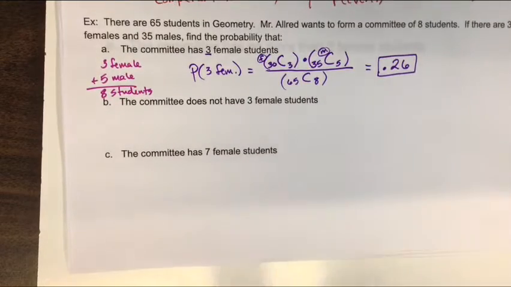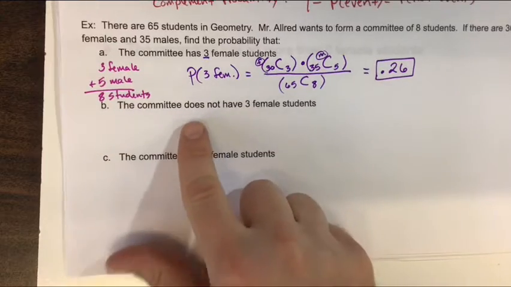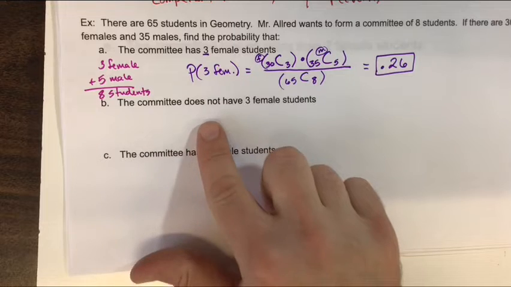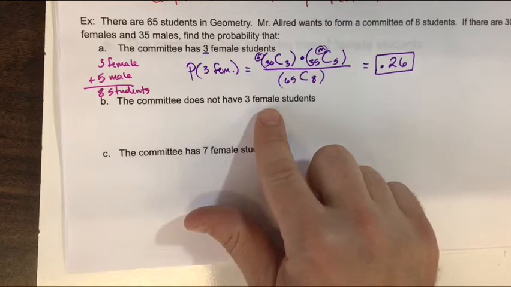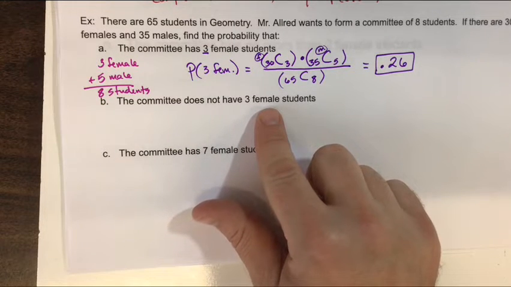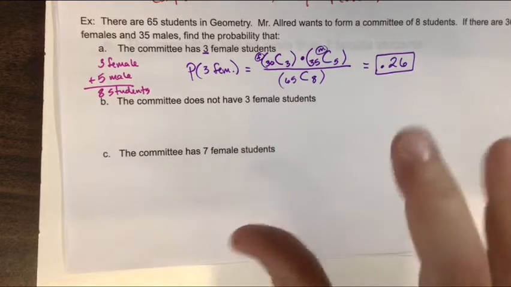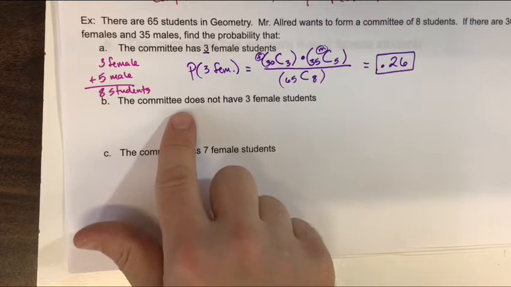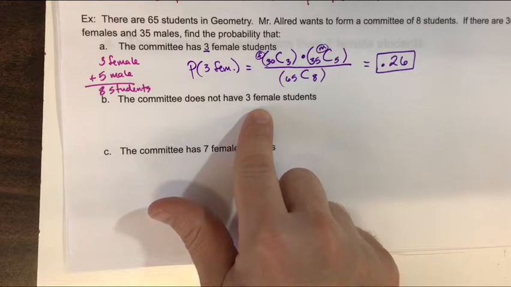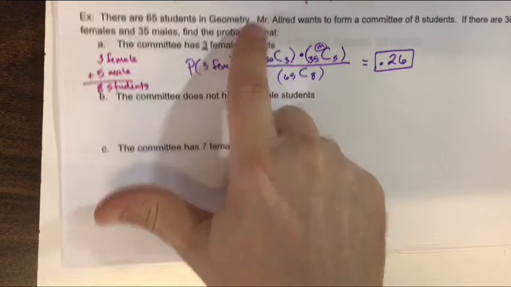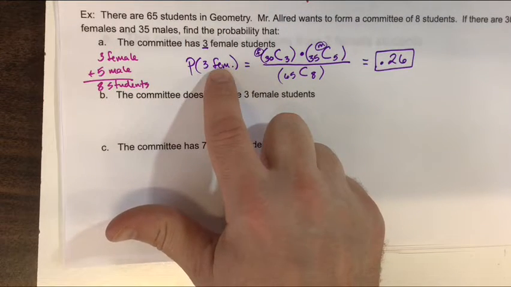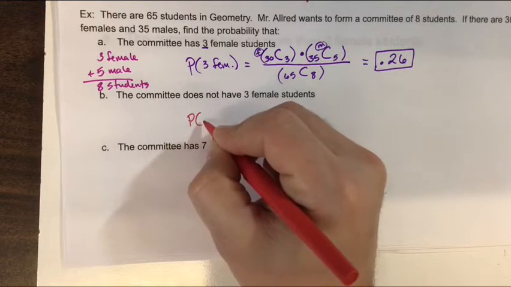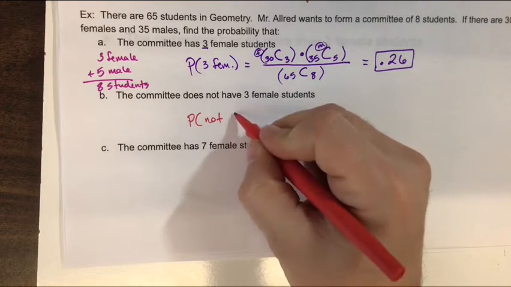So let's see if we can set up another one. We have the same scenario, but let's say we want a committee that does not have 3 female students. Now this is where this gets a little bit tricky, okay? I could set this up separately, but listen. This is a probability that a committee does not have 3 female students, which just means it's the complement probability that a committee does have 3 female students. So we can make this a whole lot easier by thinking of it like this, as a complement event.